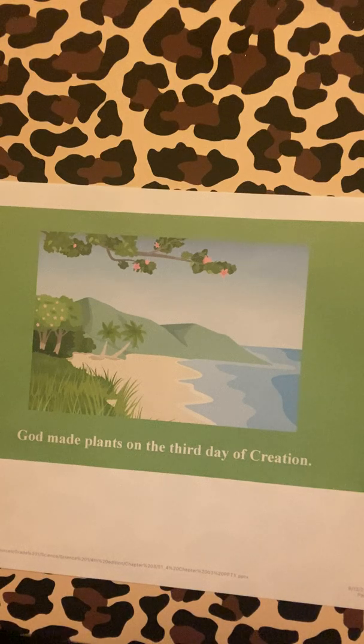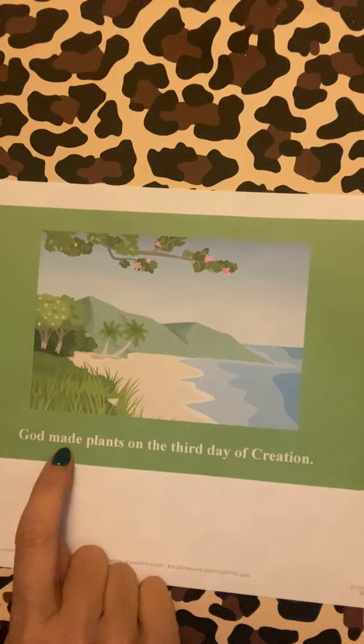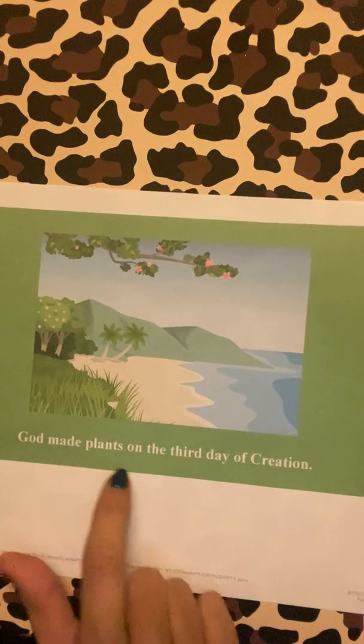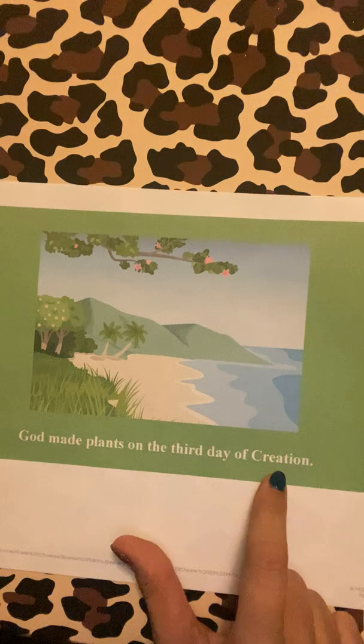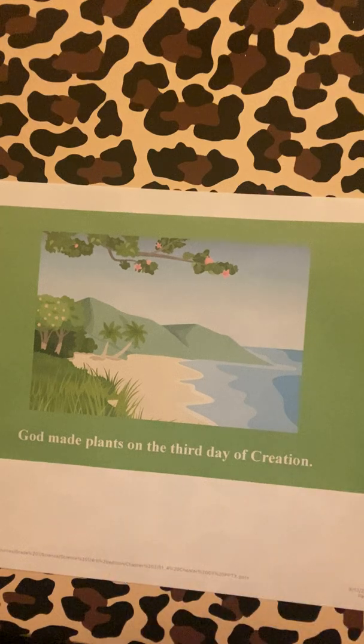So I want to start out by saying God made plants on the third day of creation. And in chapter 3 in science, we're going to be learning all about plants. And we're going to start by discussing living versus non-living things.